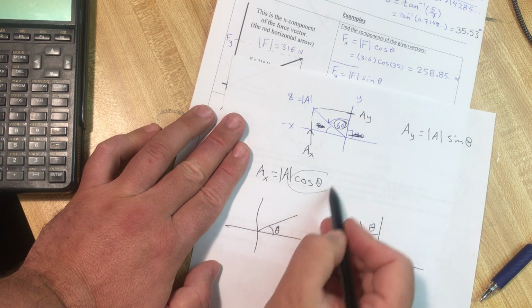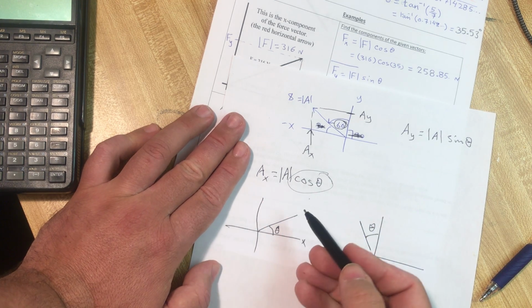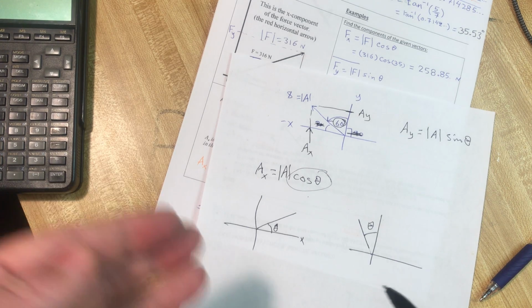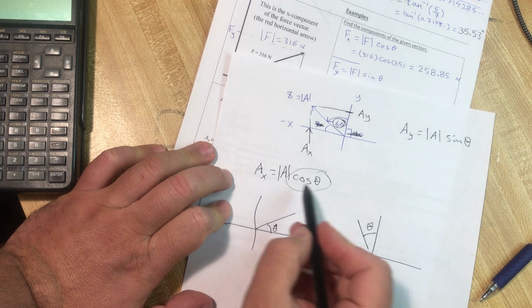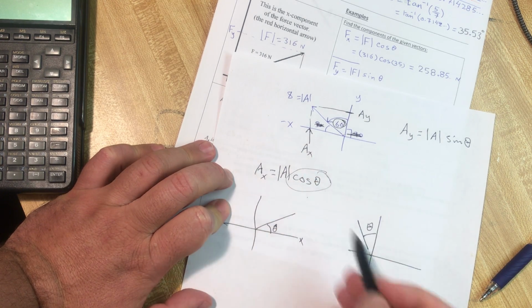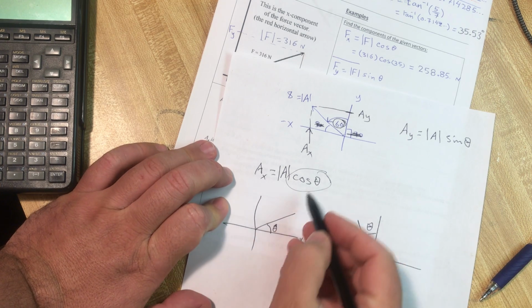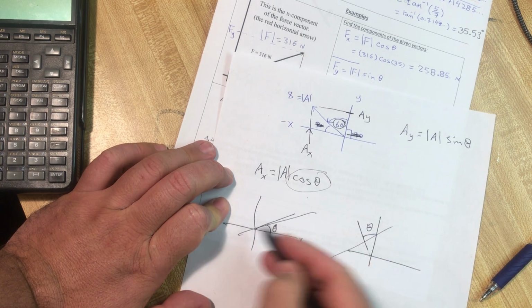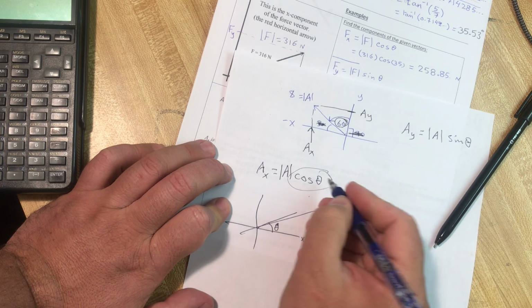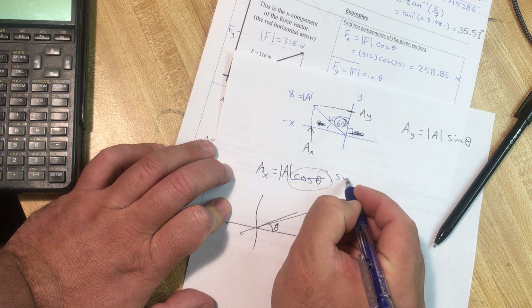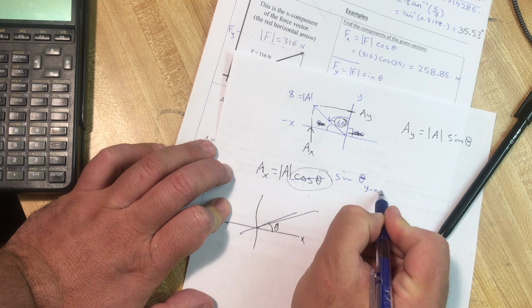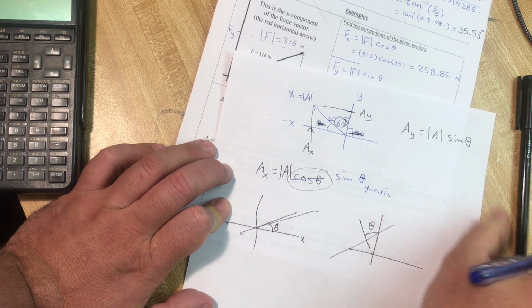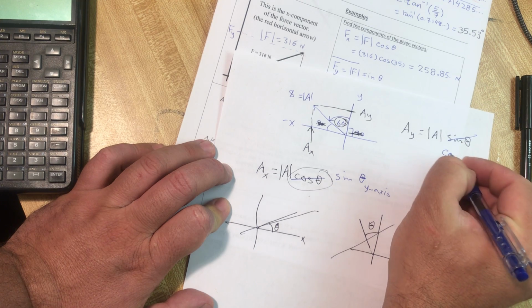So cosine theta is used with the component that we take the angle from. So in this example, we will use sine theta because theta is from the y-axis, and here we will use cosine theta.